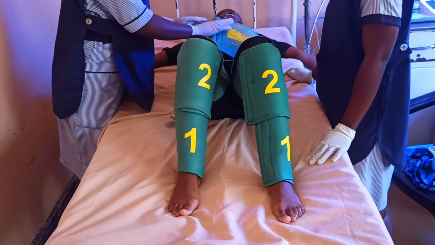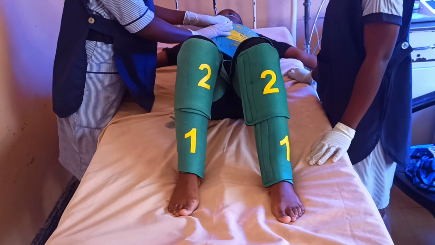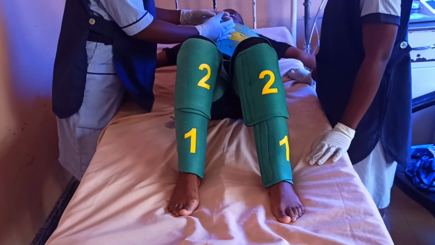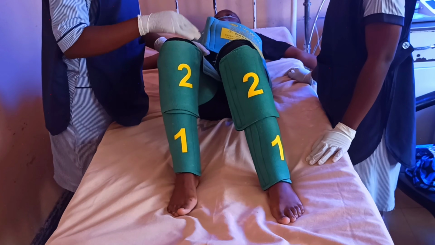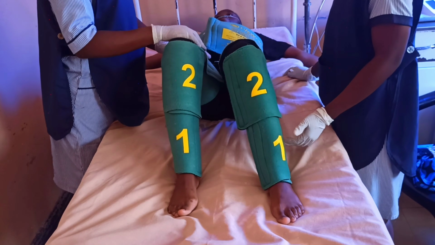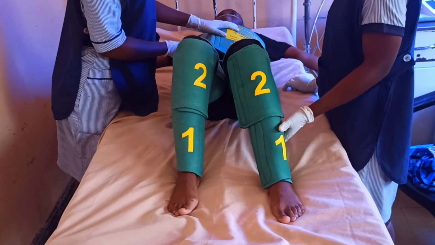Yes. No, I'm just worried about when you say that to assess for the bleeding. Am I not going to stain your anti-shock garment? No, it's okay. Once we are done with this, we're going to disinfect it. We're going to clean it.